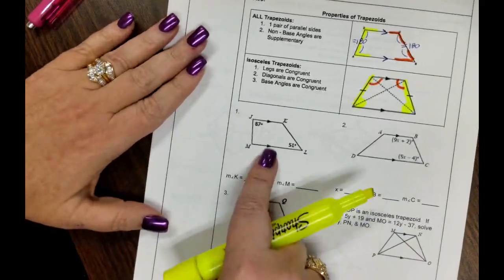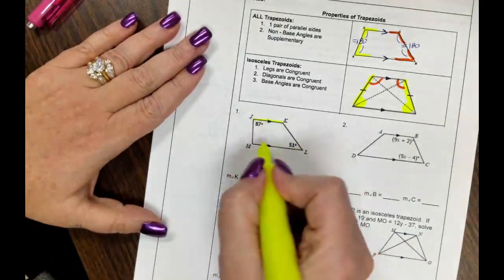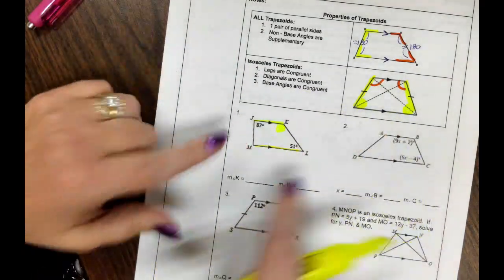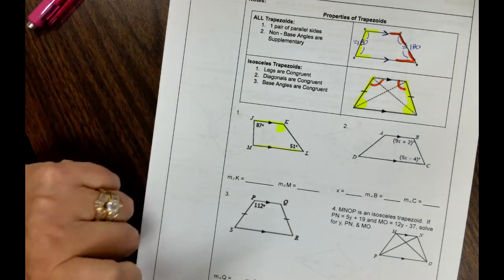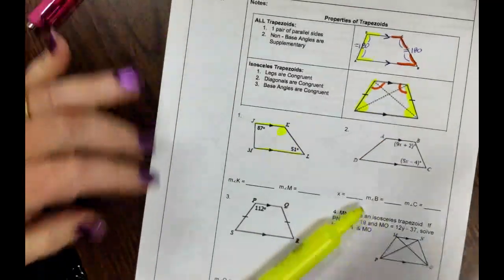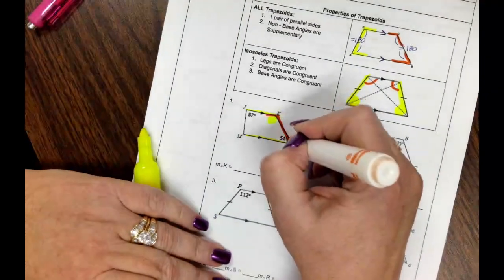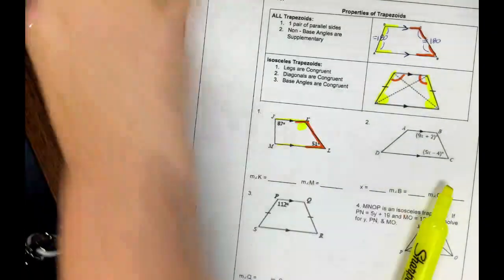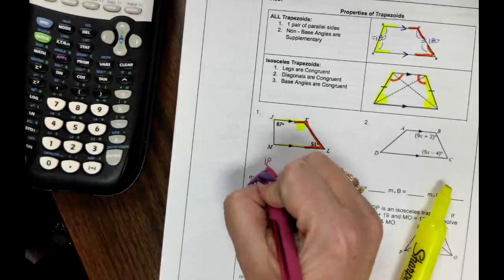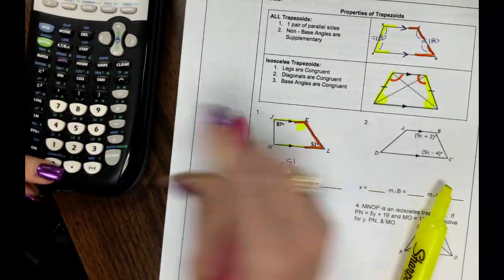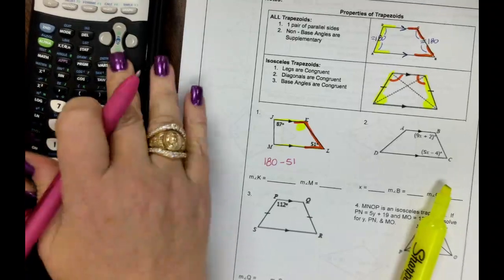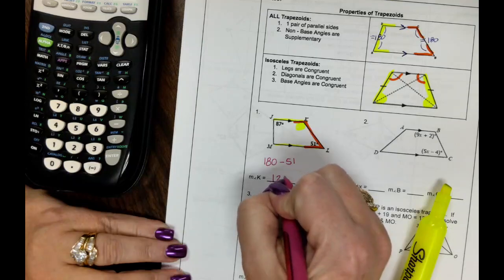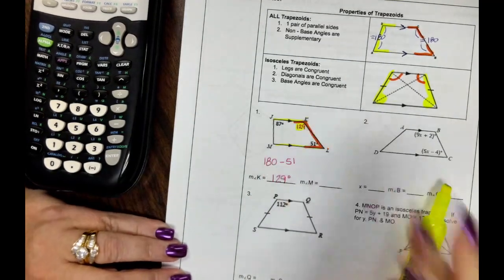So if you look at a problem that looks like this, we have these two parallel sides. I'm talking about the angles, and I want angle K. Here is angle K. Angle K is right here. Now, this is not an isosceles trapezoid, and so we don't have congruent base angles, but what we do have is that this angle and this angle, those are same side interior angles, which means they are supplementary. So you can take 180 and subtract 51. You get that angle K is 129 degrees. So this is 129 degrees.